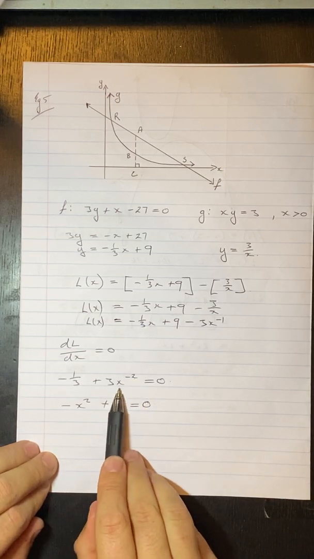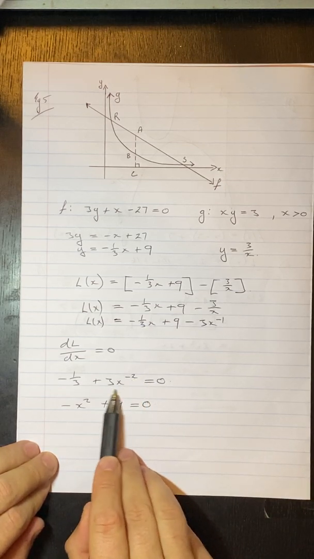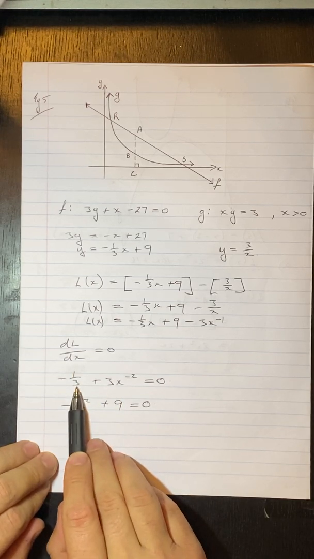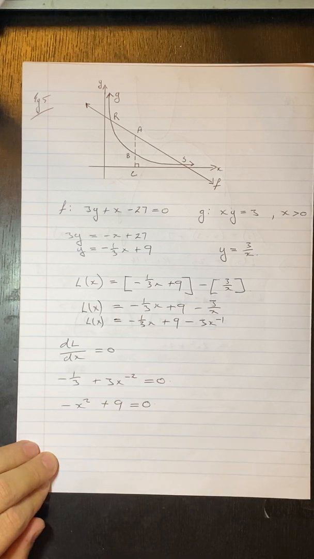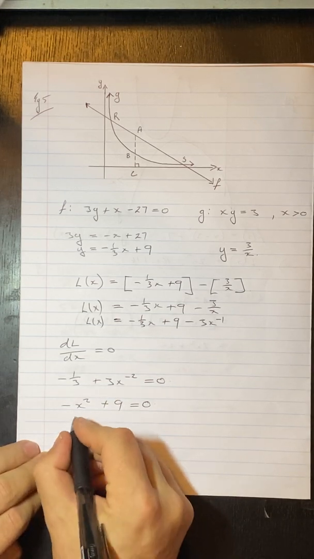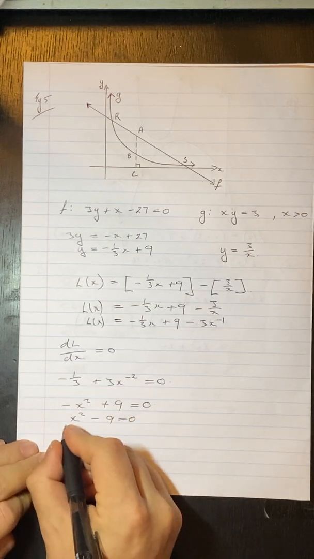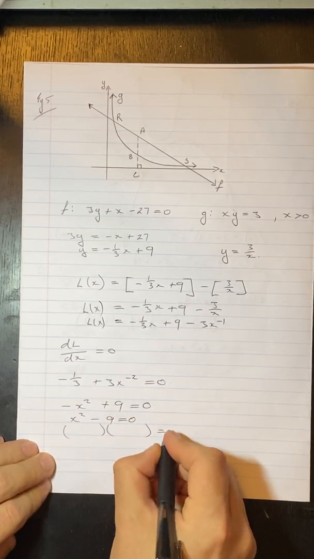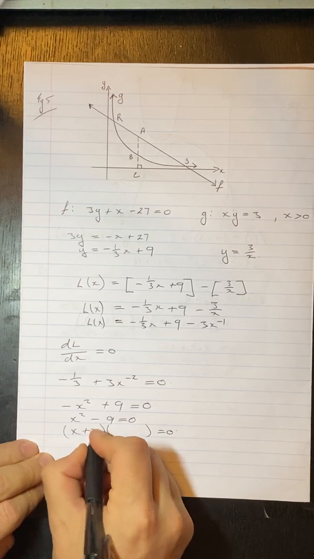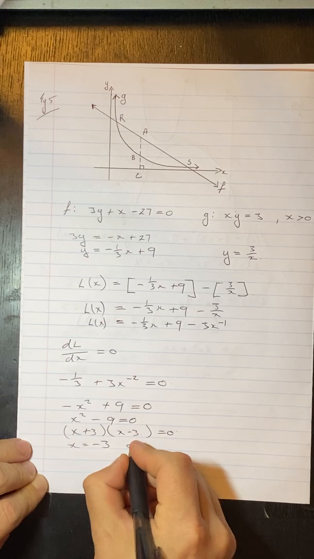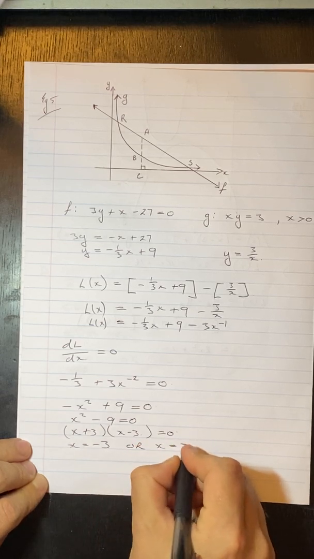That x to the minus 2 is in the denominator, so it's 3 over x squared. So I multiplied it up. Then I multiplied up by the 3, and I get that 9. Just divide through by the negative, and we get x squared minus 9 equals 0. I can factorize this. We get x plus 3, x minus 3. So x is equal to minus 3, or x is equal to 3.